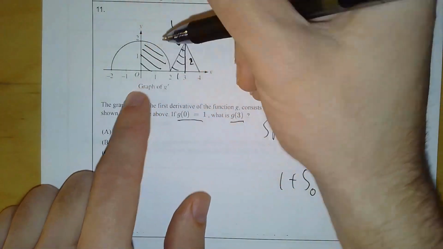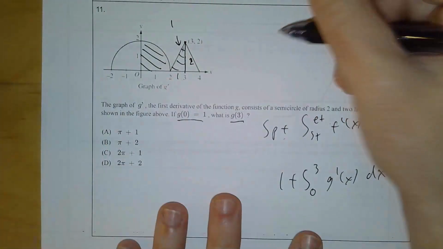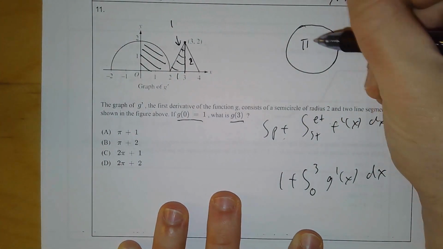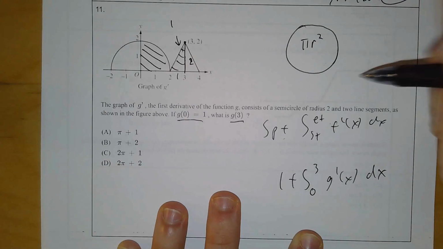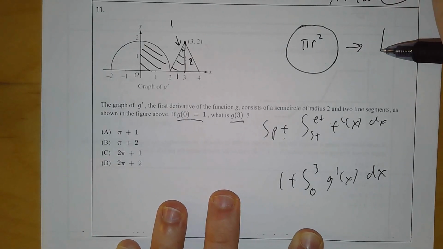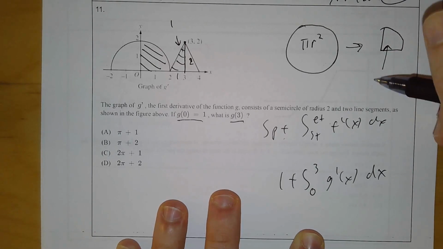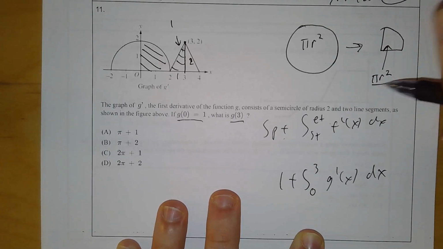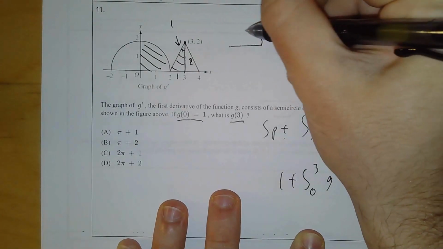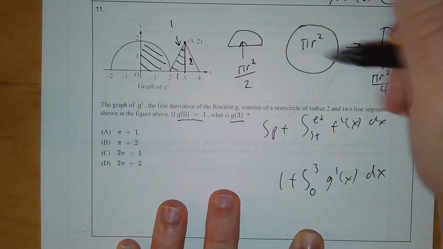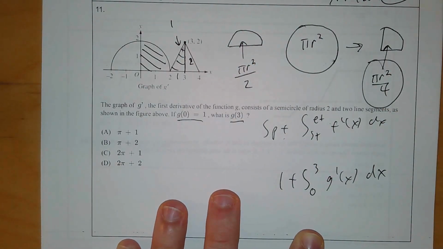This is a circle, right? You can imagine this is one big circle. You need to know this for the test. The area of a circle is what? Pi r squared. That's right. So if I have a quarter of a circle, the area of that would be pi r squared over 4. Similarly, if I had a half circle, that would be pi r squared over 2, because it's half of that. But this is the one I want, pi r squared over 4.